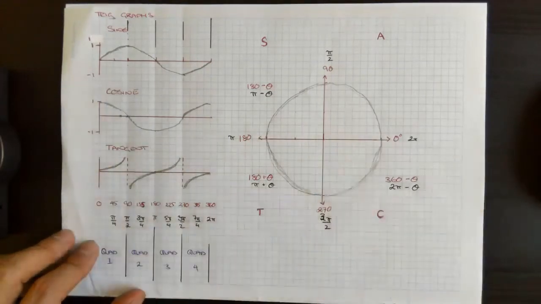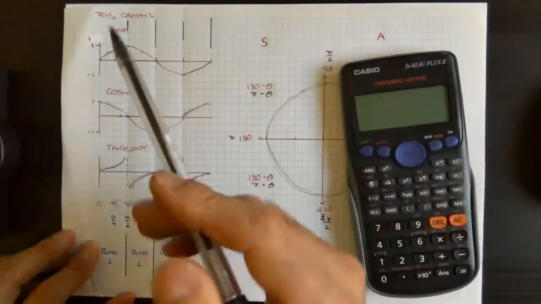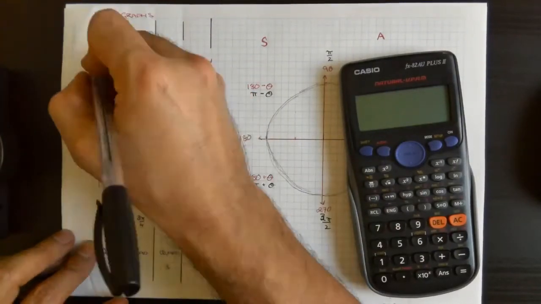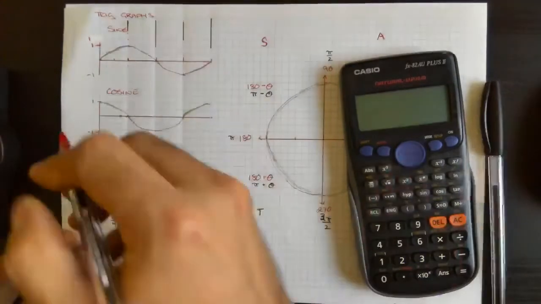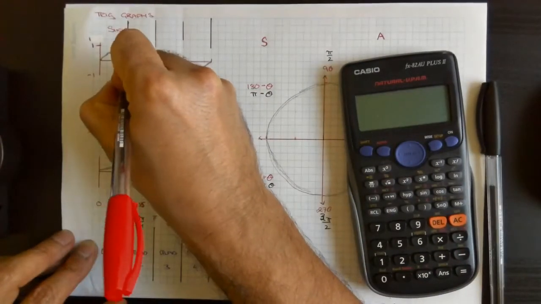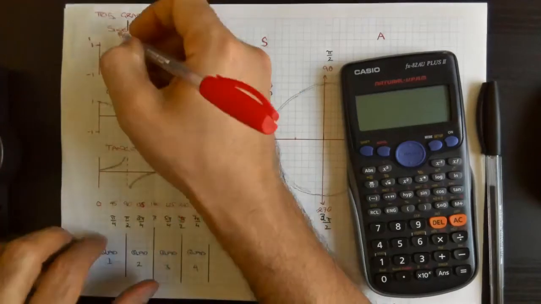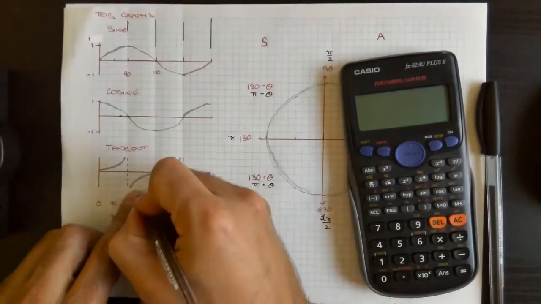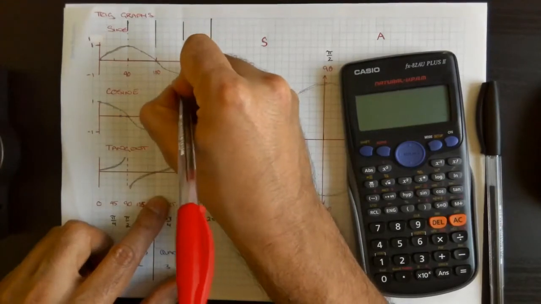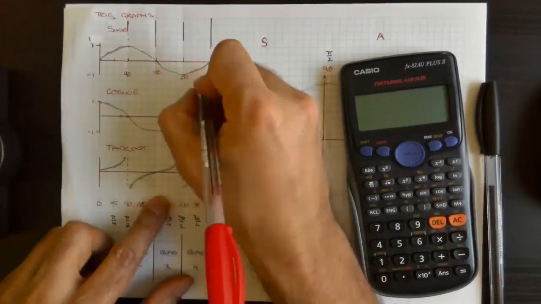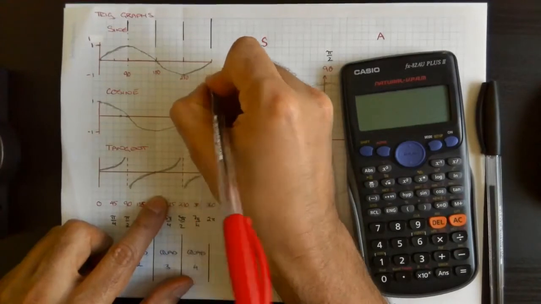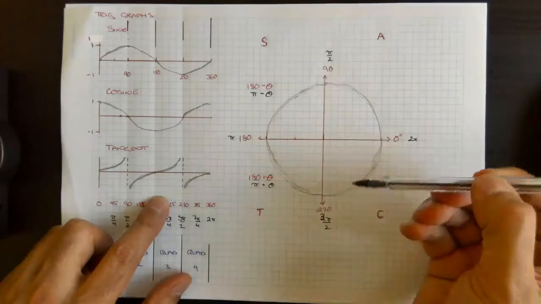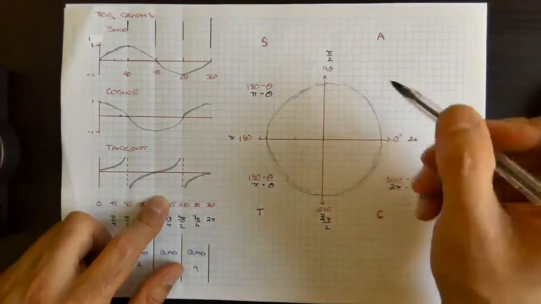So let's say this is 90 degrees. So this is the first quadrant, then 180, the second quadrant, 270 is the third quadrant, and 360 is the fourth quadrant. So angles from 0 to 90 is going to be the first quadrant.